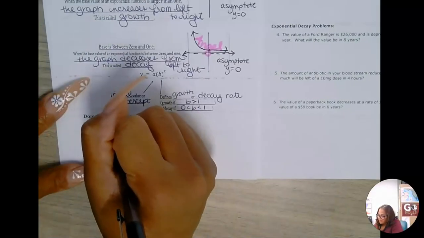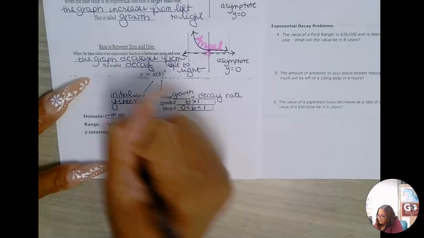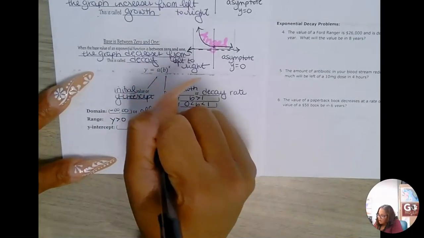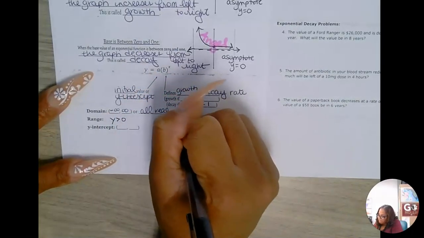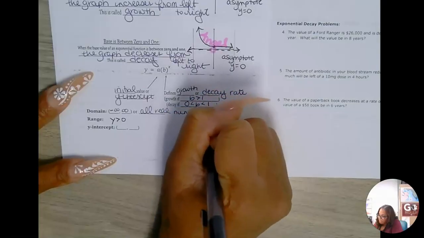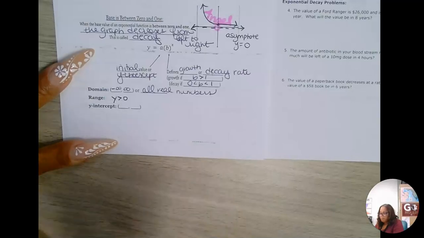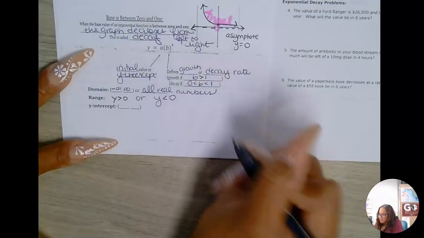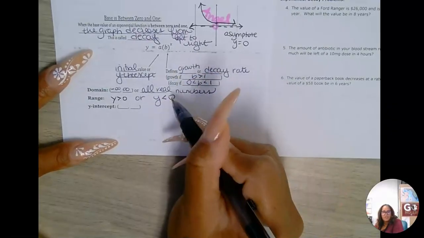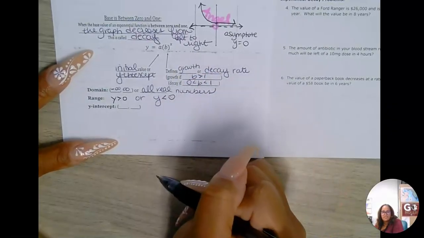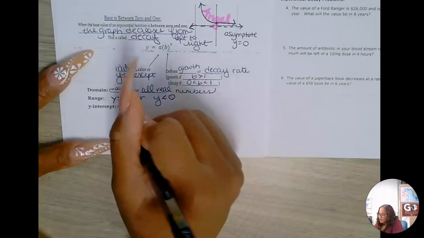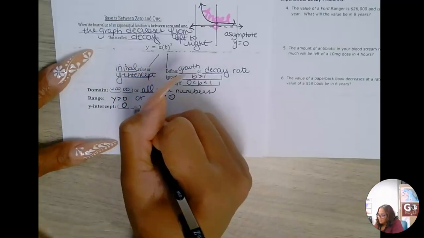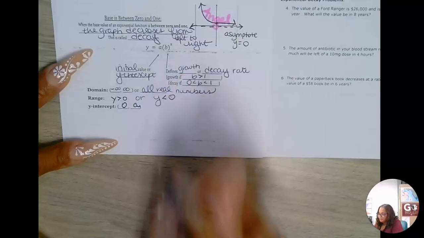My domain is typically negative infinity to positive infinity, which is all real numbers. And my range is typically y is greater than 0, but sometimes y might be less than 0 on an IXL lesson. I don't think you're going to be tested on this, but you still need to know it for the sake of IXL. And your intercept is (0, a).